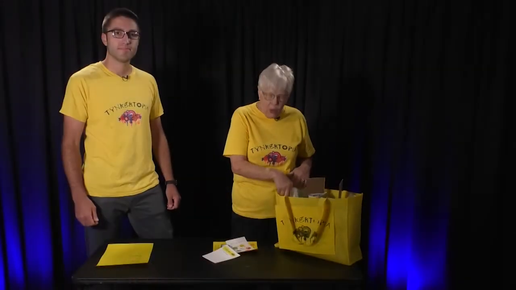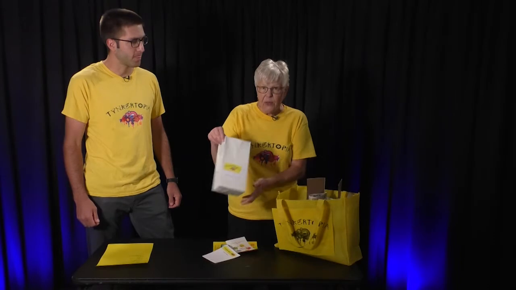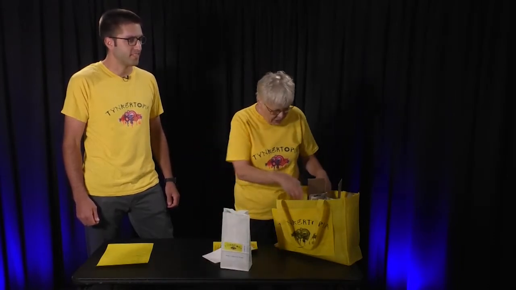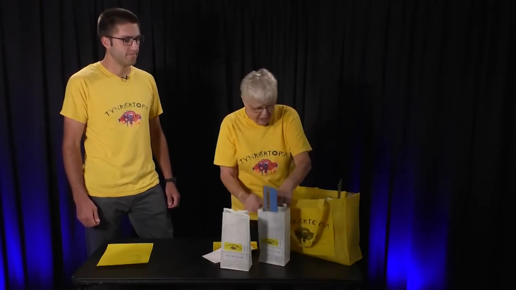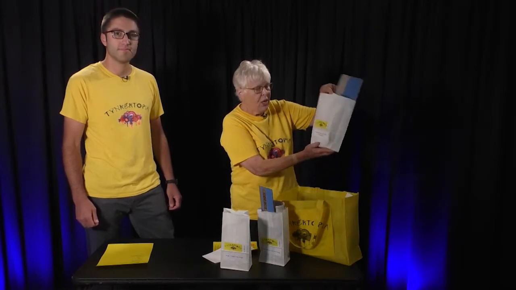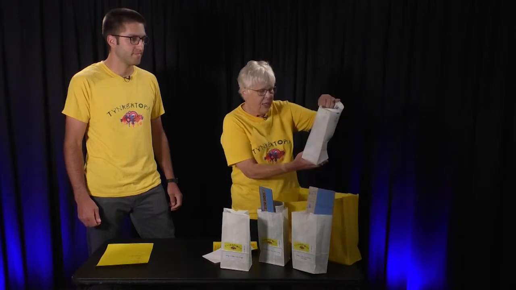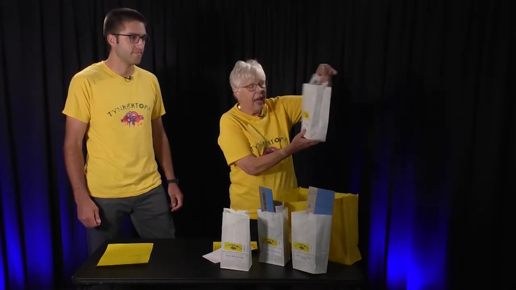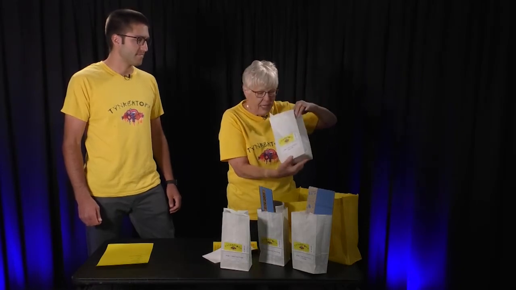We have 4 different bridges for you guys to build. The first bridge is a folded paper bridge. The second bridge is a rolled paper bean bridge. And the third bridge is our paperclip and straw truss bridge. And our 4th one is a string and craft stick sway bridge. So we're going to show you how we made each one of these.